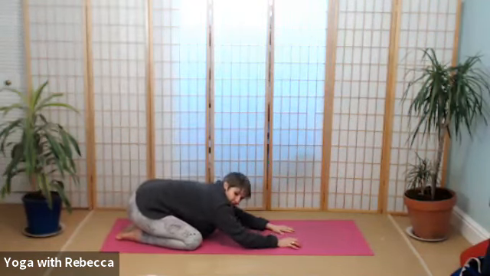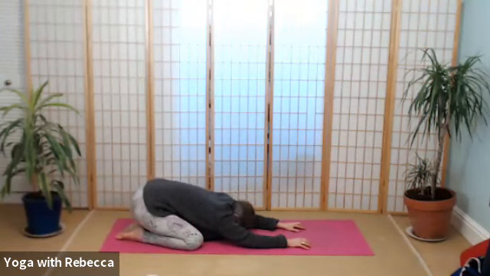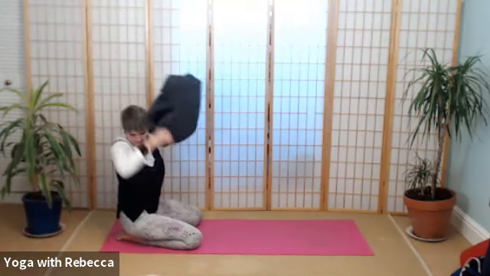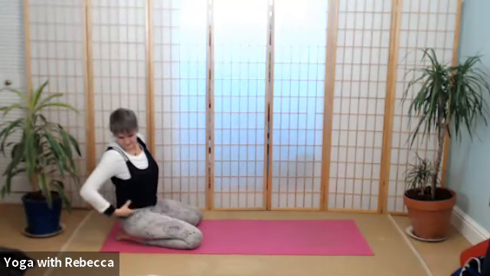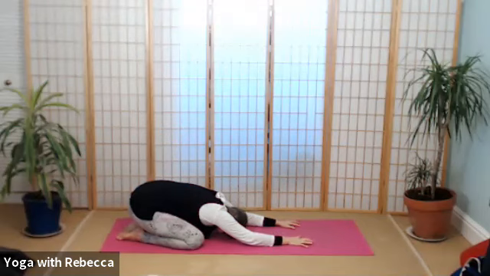Your knees could be together. They could be apart. You could have hands under your head or arms extended. And take a little while to really melt in this pose. All the tissues of your body melting towards the floor. Breathing fully into the back body, the lower back, the bottom of your ribs, the mid back, and all the way to the upper back and shoulders. Breathe into your armpits.